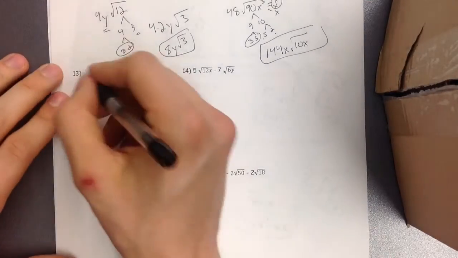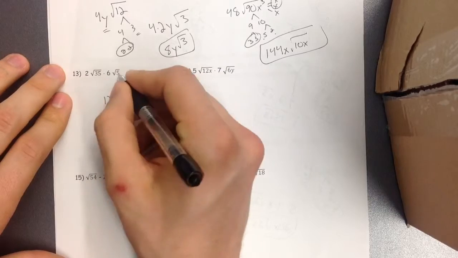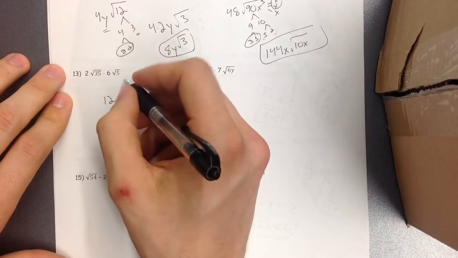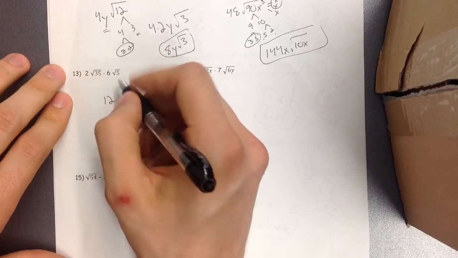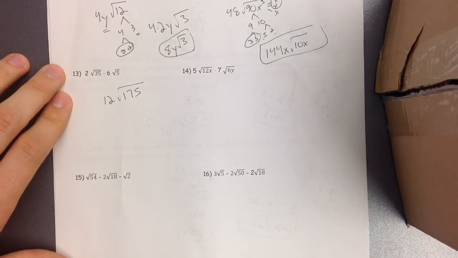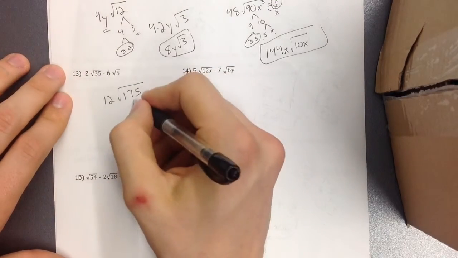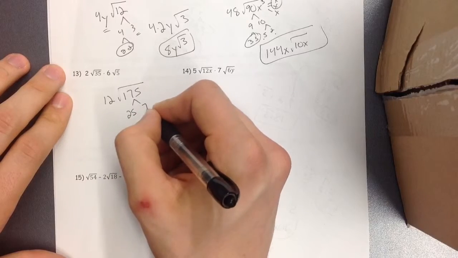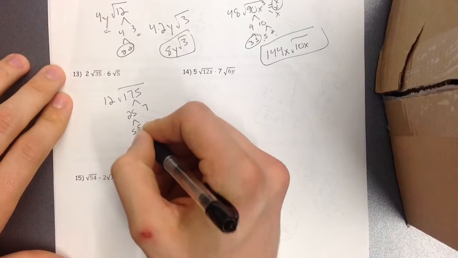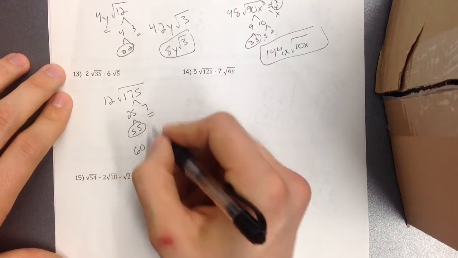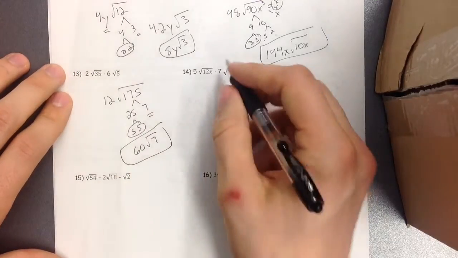On number 13, I've got 2 times 6, which is 12. I've got 5 times 35, which is, what's that going to be? 150 plus 25, so 175. And at this point, I'm going to break this down. This is going to be 25 times 7, 5 times 5, pair of 5s, that's going to come out. 5 times 12 is 60, 7 stays inside, all done.